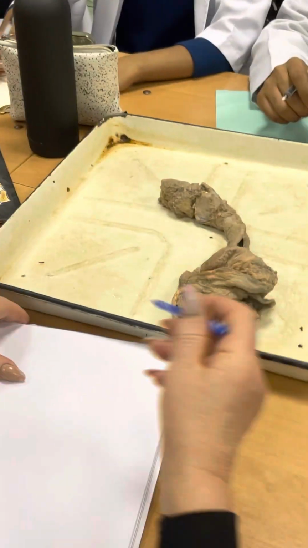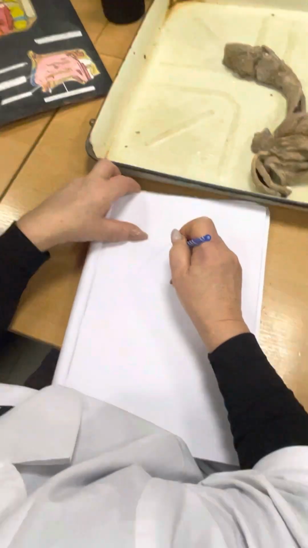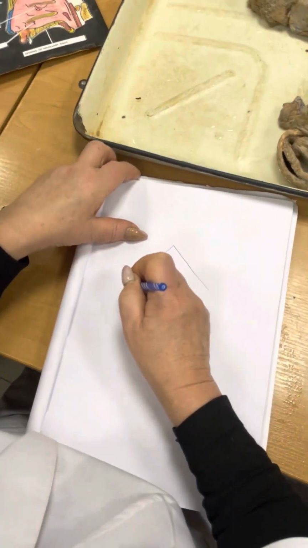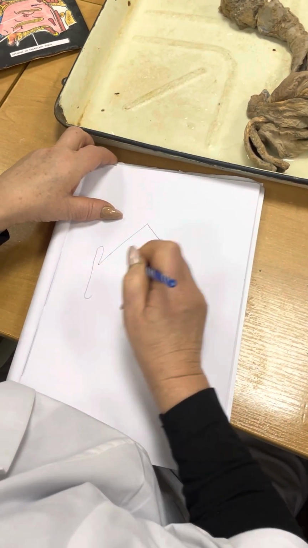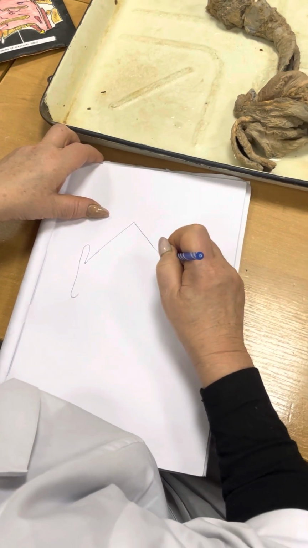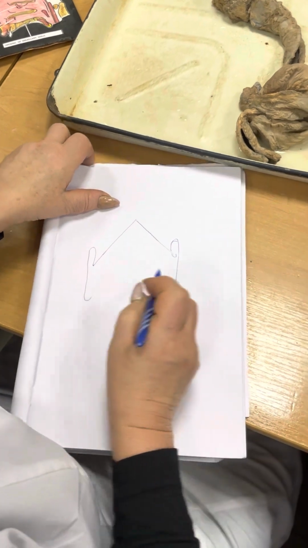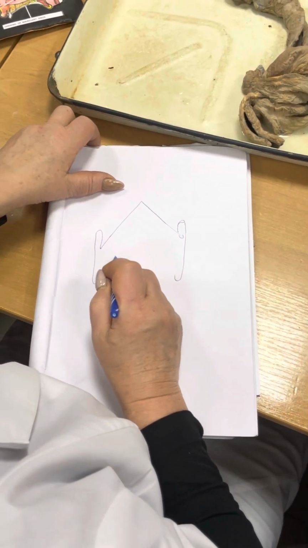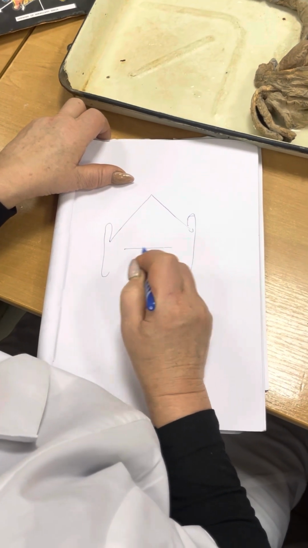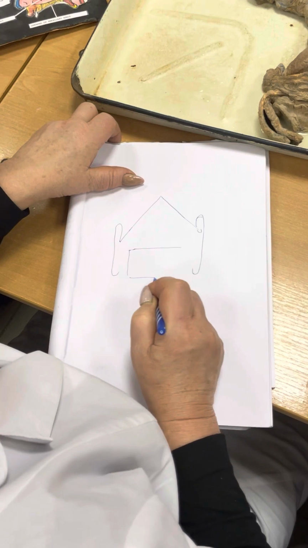You can see, here will be the thyroid cartilage. Here will be the thyroid cartilage. This will be the posterior margin. Do you see? Here will be the plate of the cricoid cartilage.